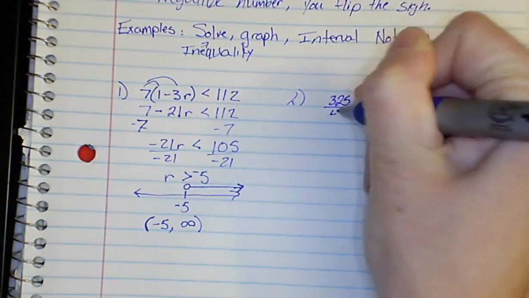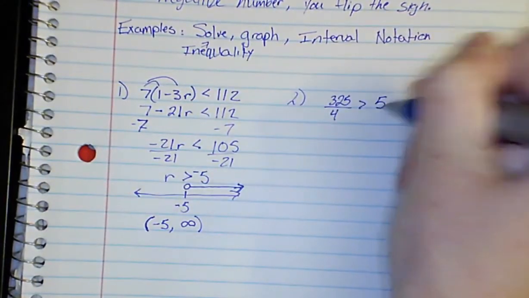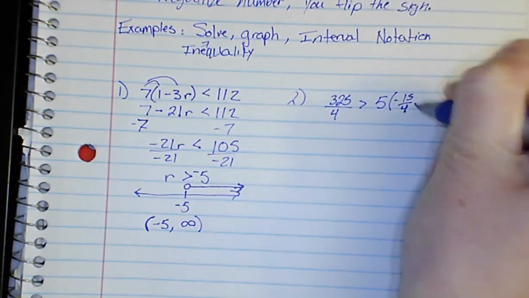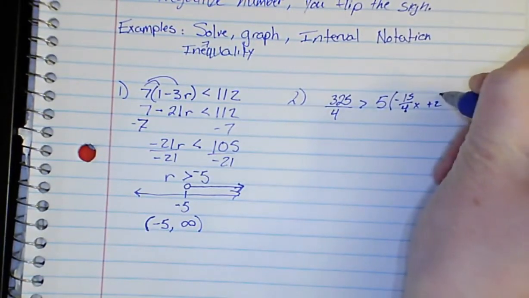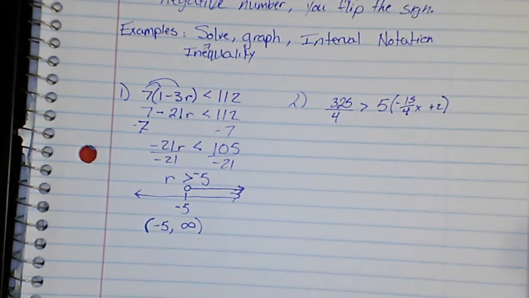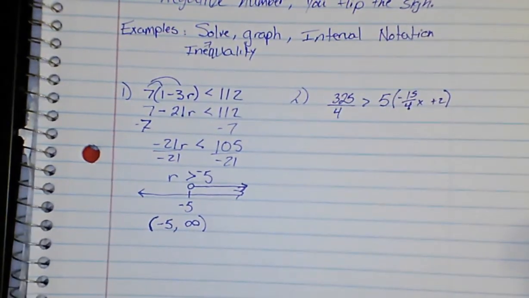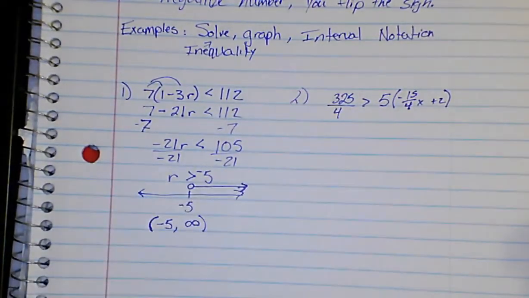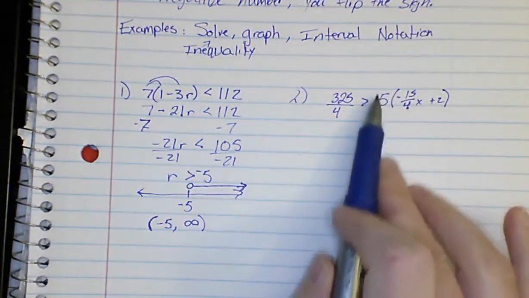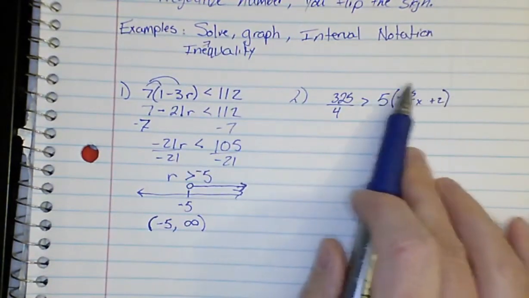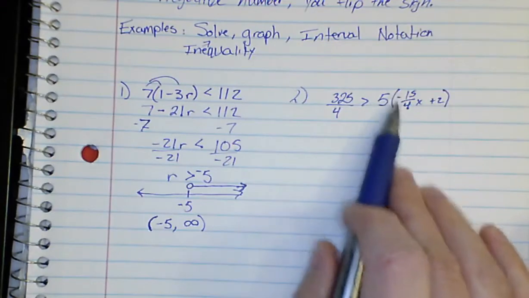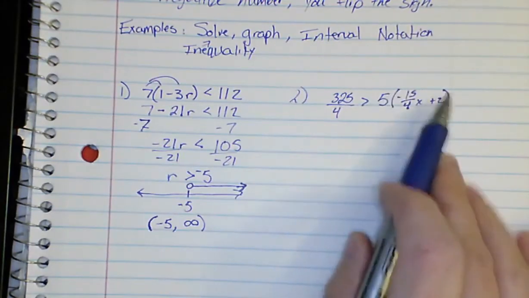325 divided by 4 is greater than 5 times negative 15 over 4, x plus 2. Here we have some fractions, and what we're going to do is multiply by the common denominator. Now this right here, this 5 times this quantity, this is a whole term since it is a 5 times a quantity.